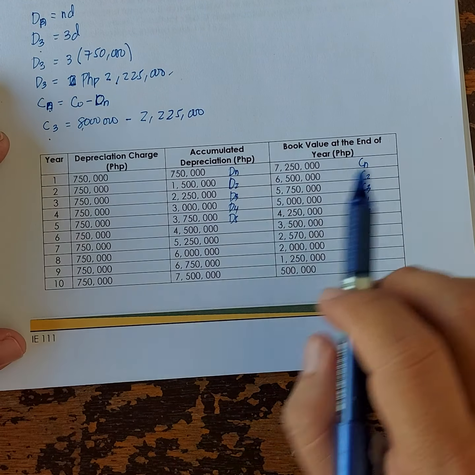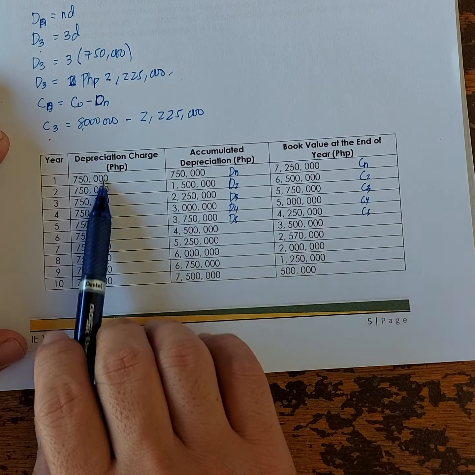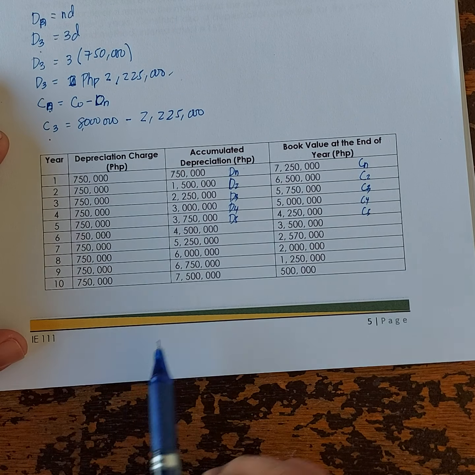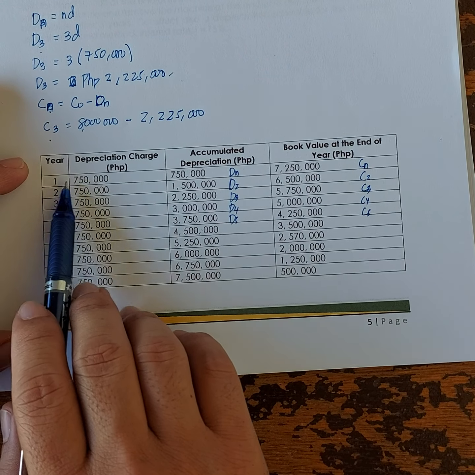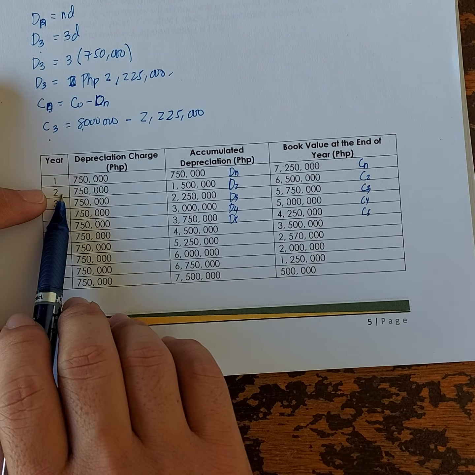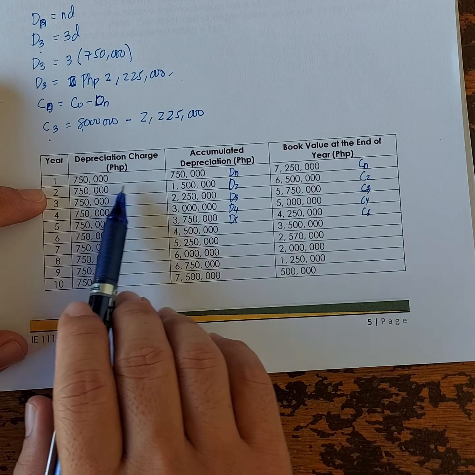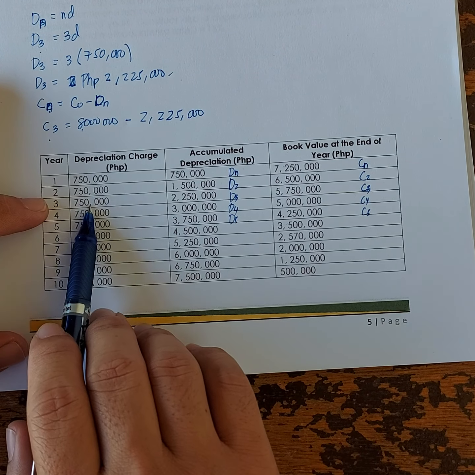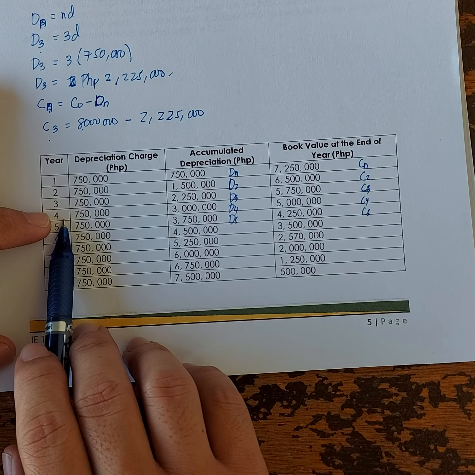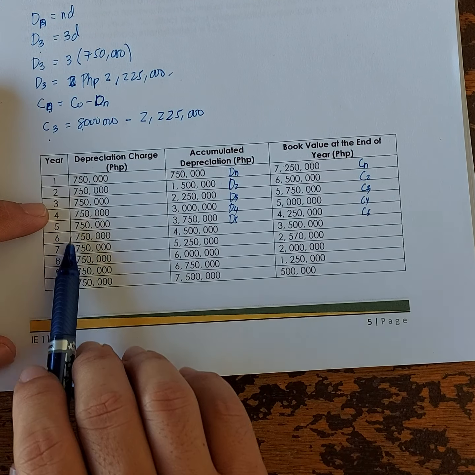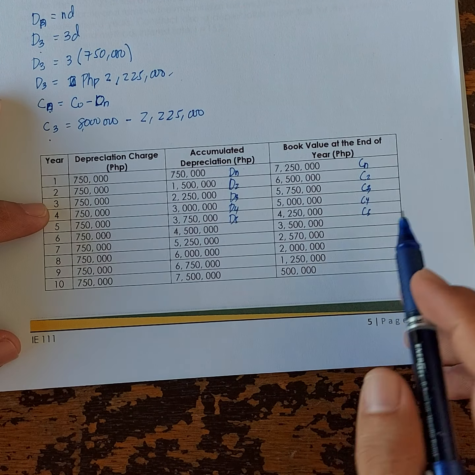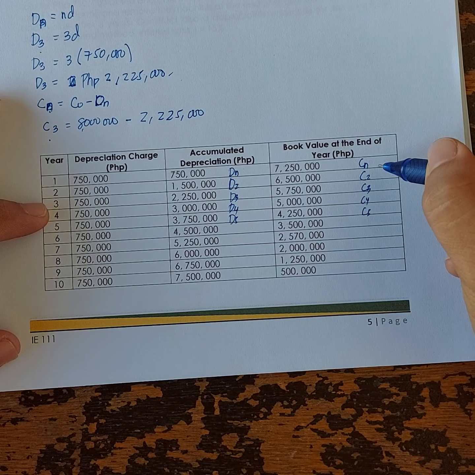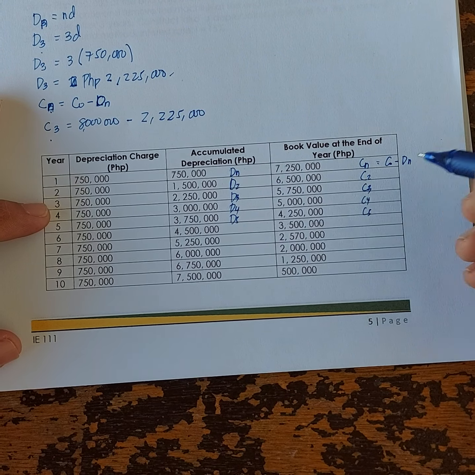So how do you compute? The yearly depreciation is constant. For Dn, we simply multiply by the year: year 2, 2 times 750,000; 3 times 750,000; 4 times 750,000; and so on. And then the book value is very simple. What is our formula for Cn? Cn is just equal to CO minus Dn.